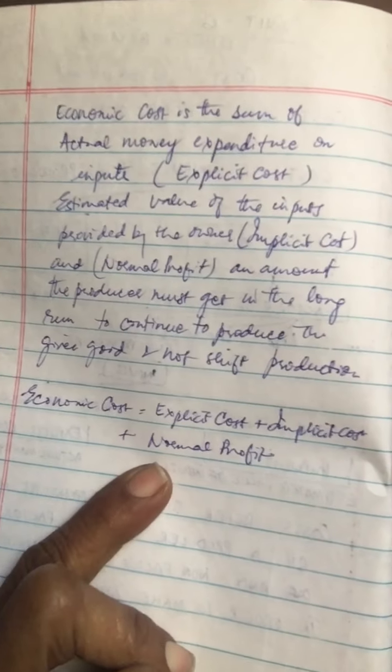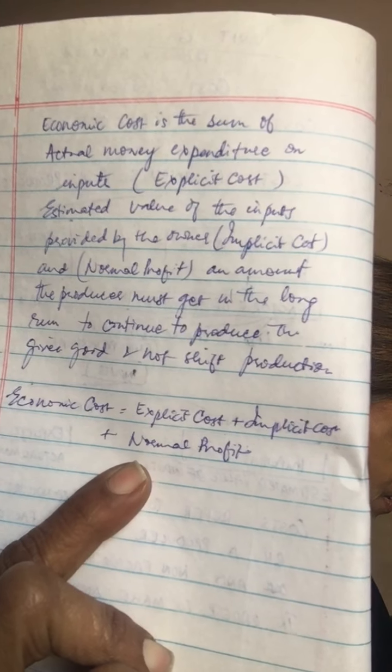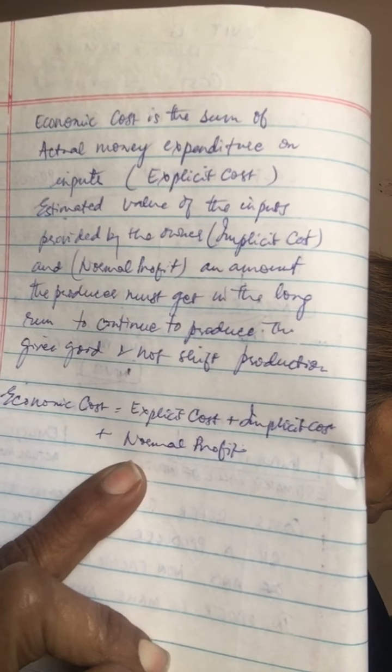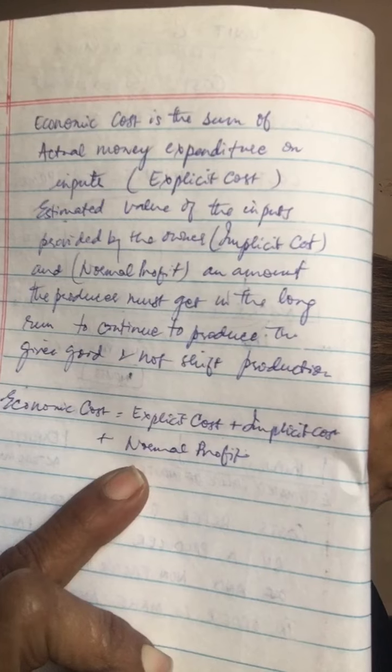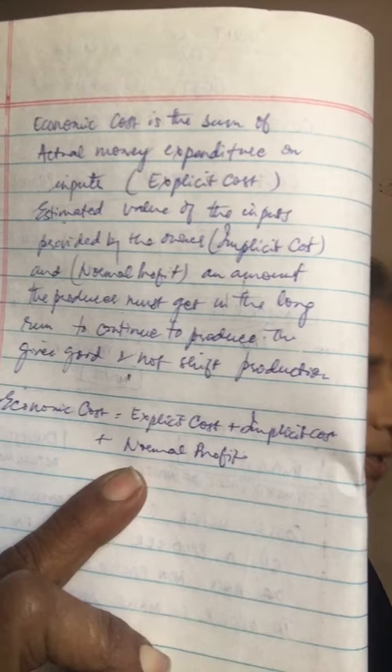So I hope you've understood what is explicit and implicit cost, and I also said that it also takes up normal profit. So what is normal profit again? Minimum profit, that amount of profit which a producer must get in the long run to continue to produce the given good and not shift production to any other good. So that is known as normal profit. So producer behavior, first step, we are talking about introduction of cost of production. In the next class we will be doing short run costs.